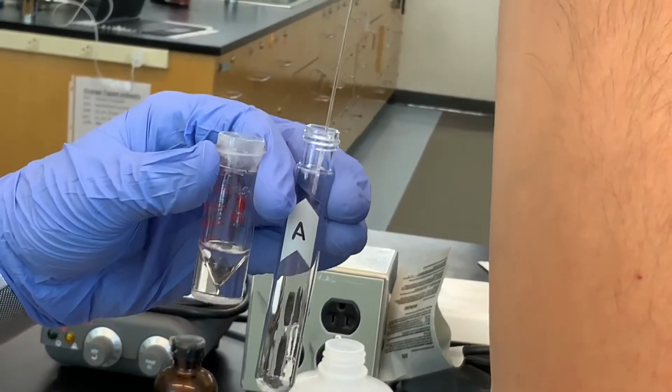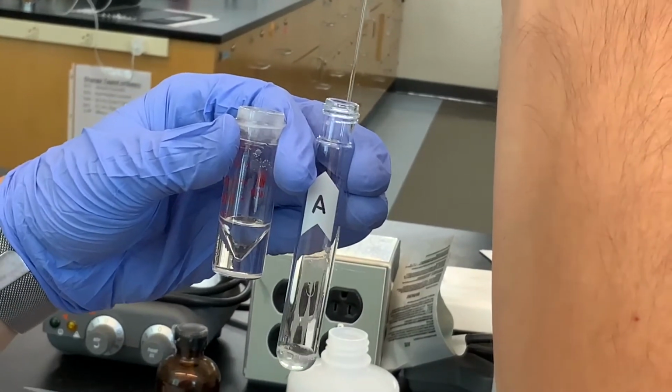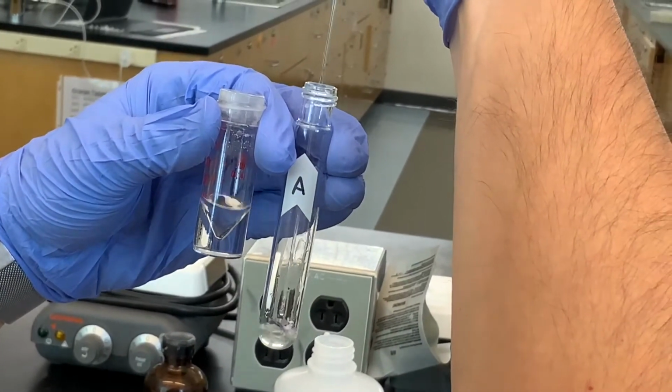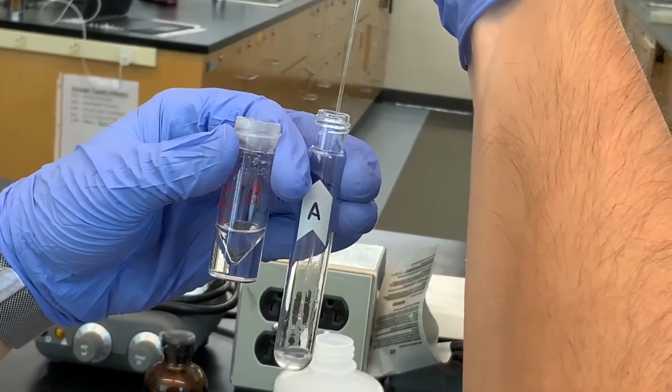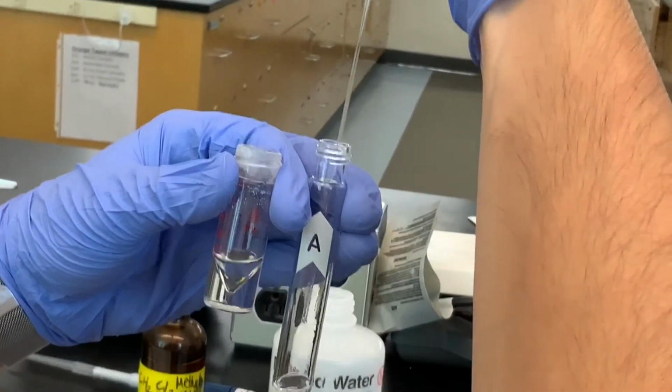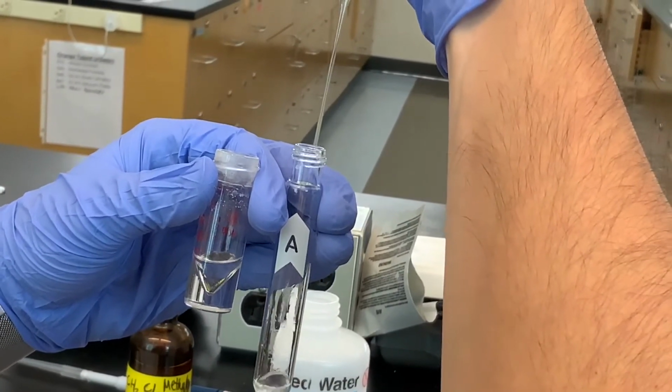And then I very carefully transfer it over, oops, to the second culture tube A.